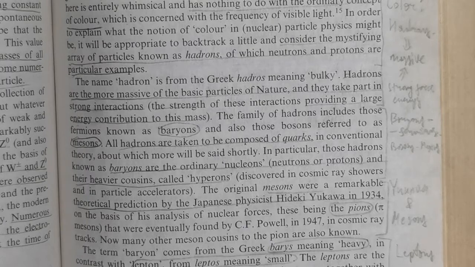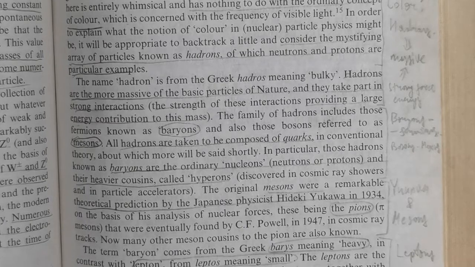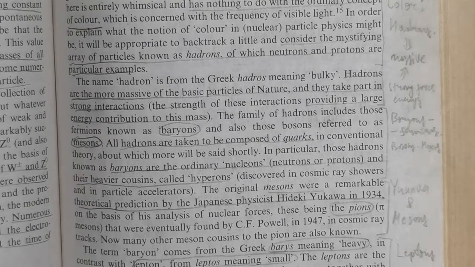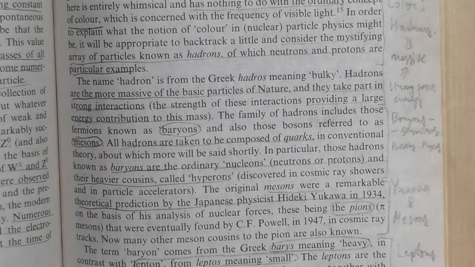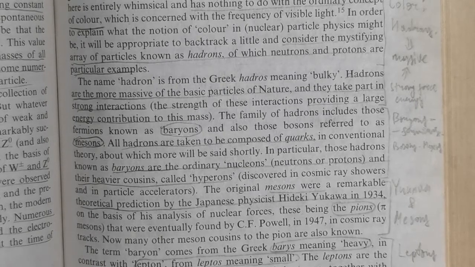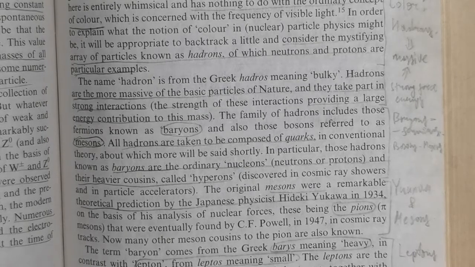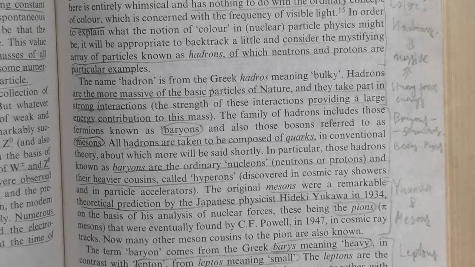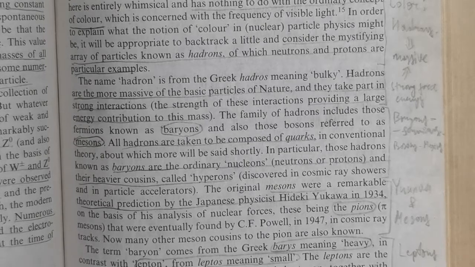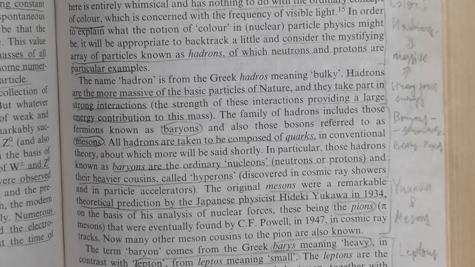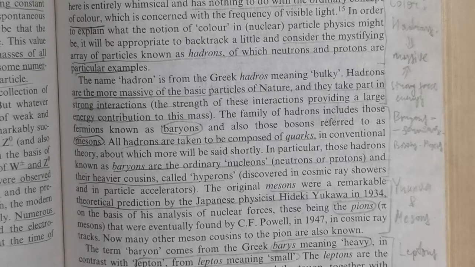He says that hadrons are actually divided into two families, which correspond to fermions and bosons. Fermion hadrons are called baryons, and boson hadrons are called mesons. From the previous theory, we can recall that fermions are basically matter particles, and bosons are kind of propagators for the interactions.